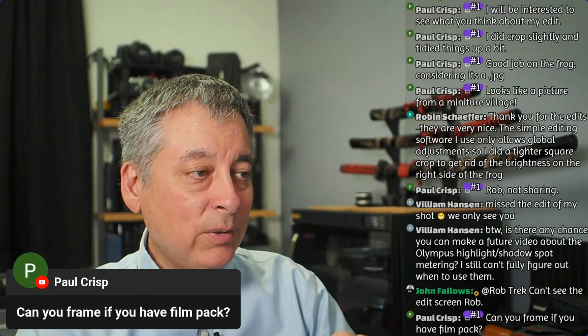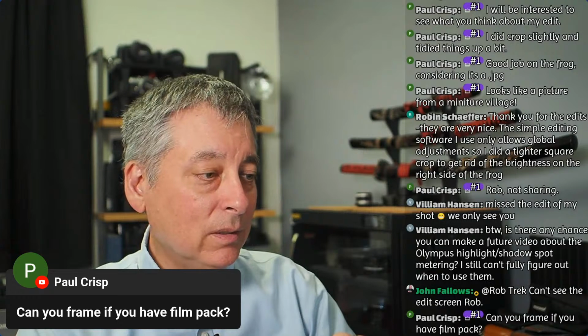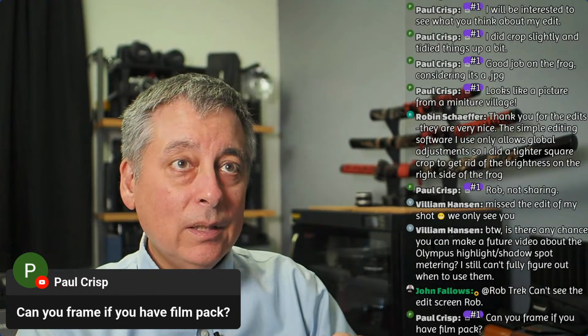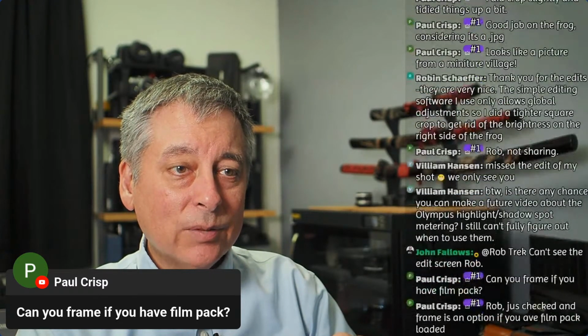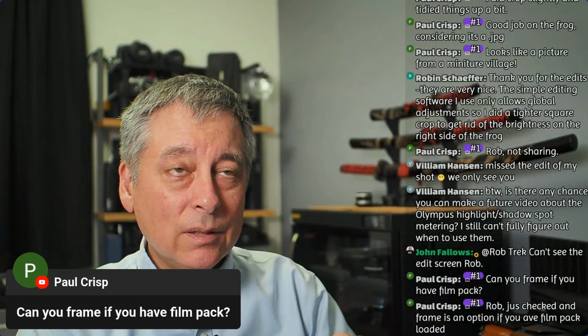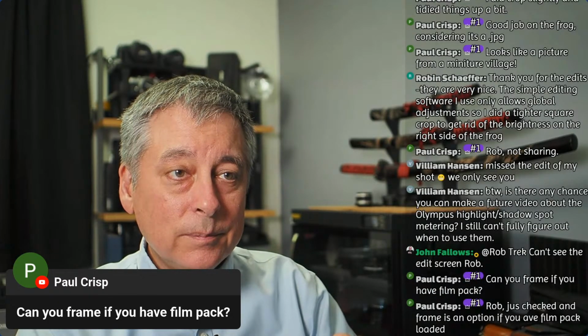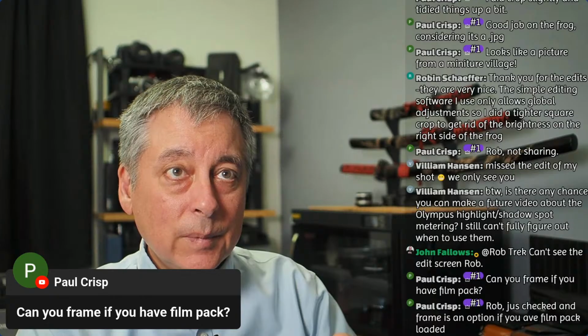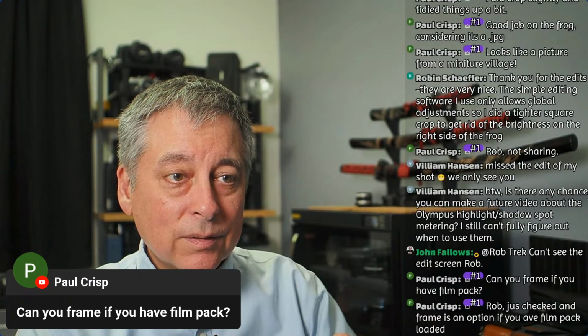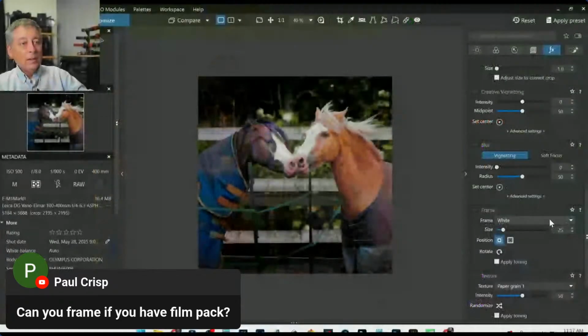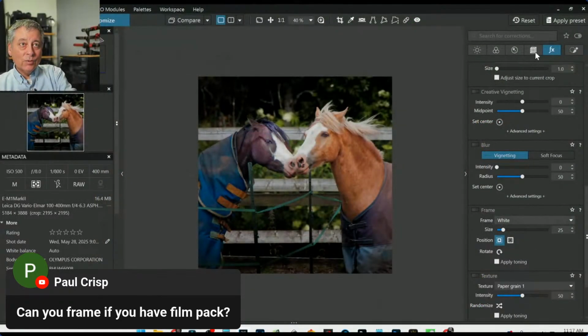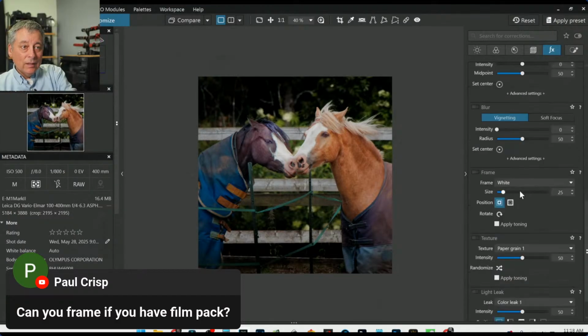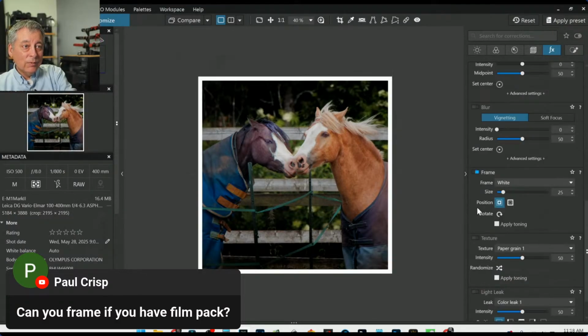Can you frame it if you have film pack? I don't think so. Let me look. Actually, film pack does have some framing, doesn't it? Let me look. It's under the special effects. Yeah, so with film pack, you get these extra things under the FX tabs, special effects tabs. And there's one here for framing, so I can add a frame with the film pack.